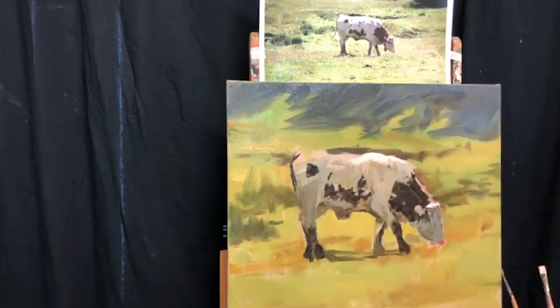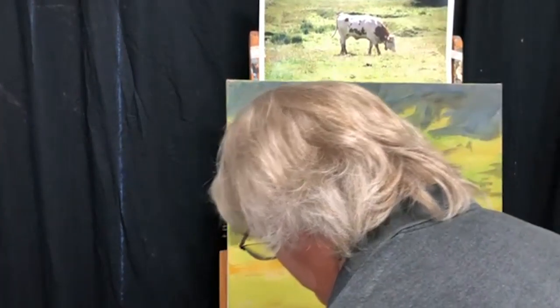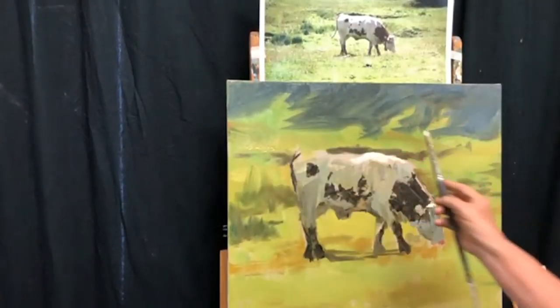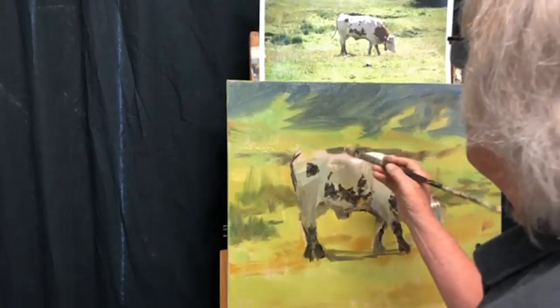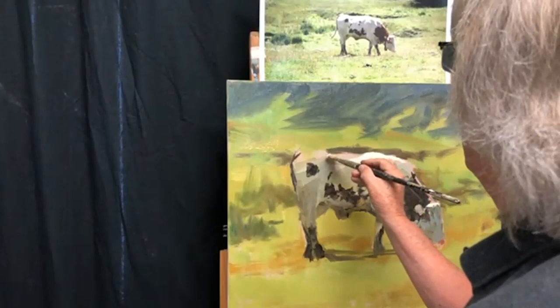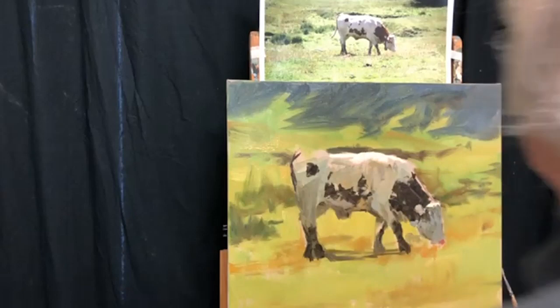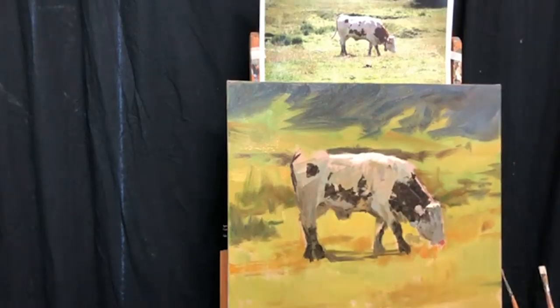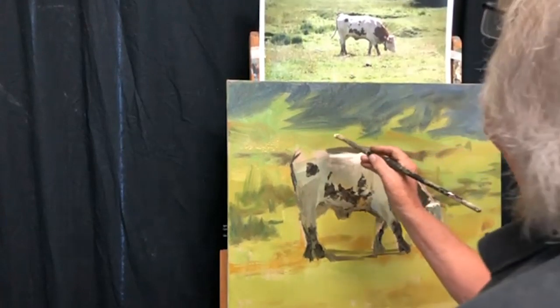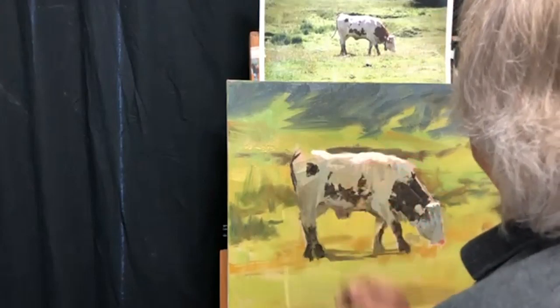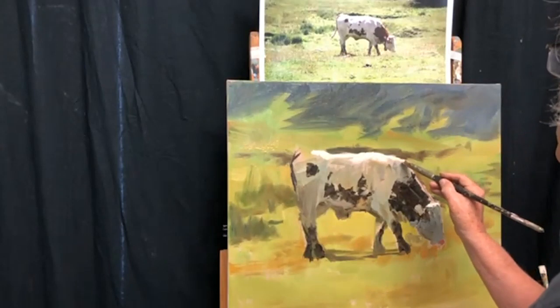Pretty dry paint, you can see that. I've added a little bit of medium to it, but it's pretty dry, and I think I need to put a little bit more medium. To a degree, I kind of like there's a toothy quality to that, which feels very painty. So I'm trying not to make this edge what you might call knife edged. I want it to have a little bit of tactile quality.